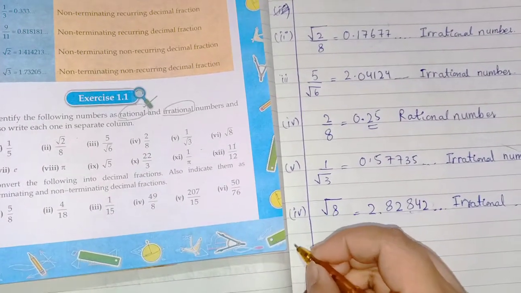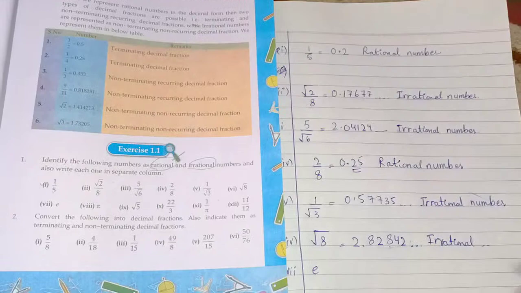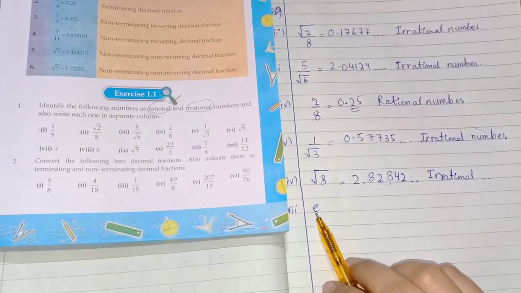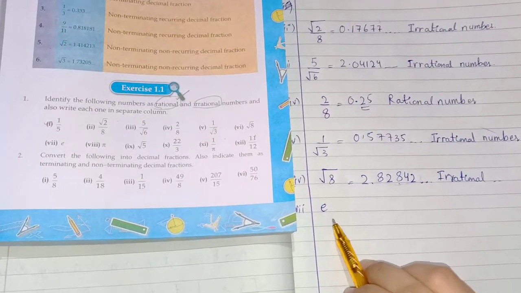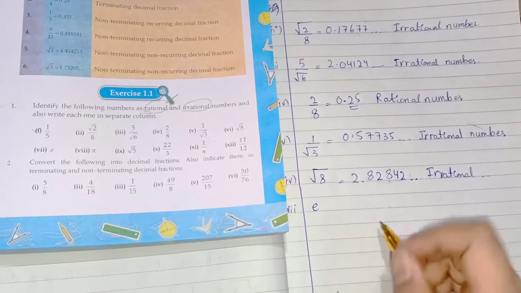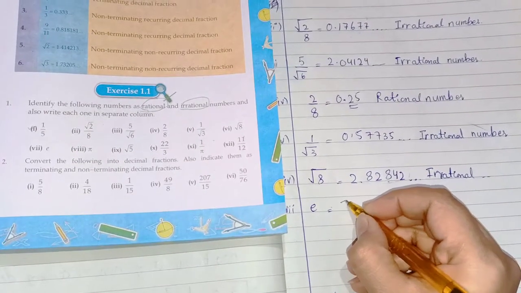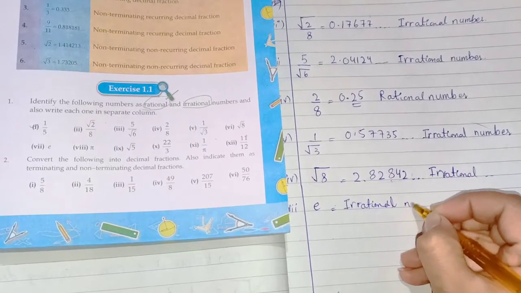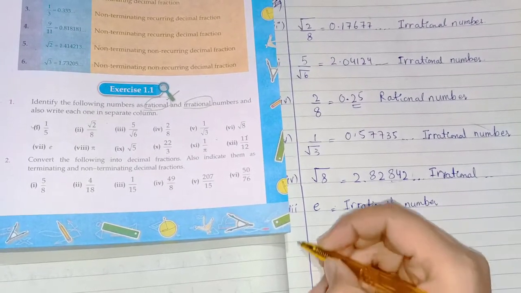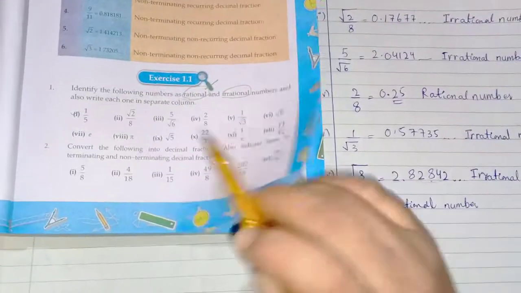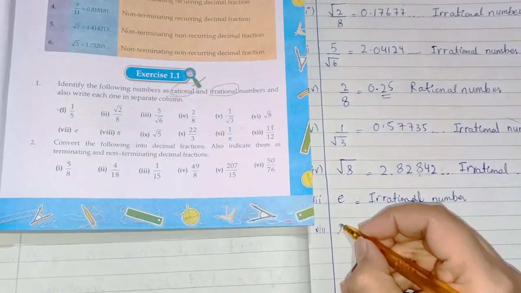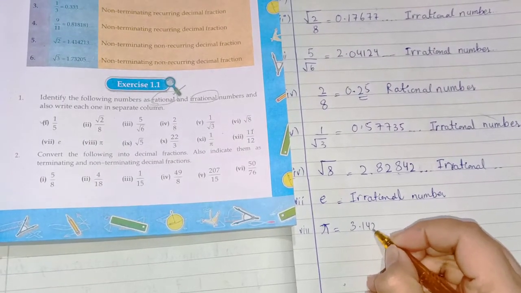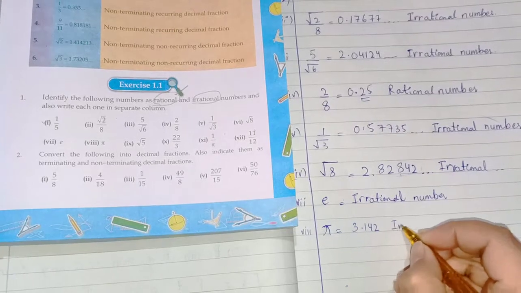Number 7. Here we have the symbol e. Remember, whenever we have the symbol e, pi or any other symbol, the answer will always be an irrational number. So without solving this e, we are going to write that this is an irrational number. Number 8 is pi. It is also a symbol. The value of pi is 3.142. It is irrational.